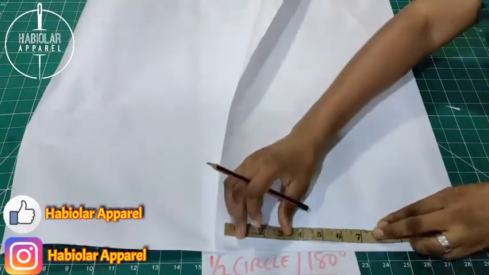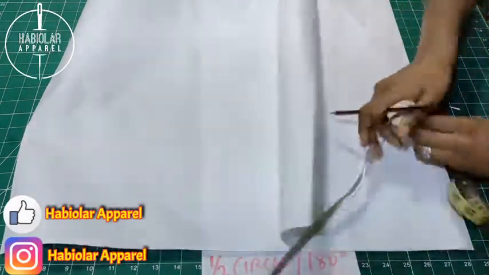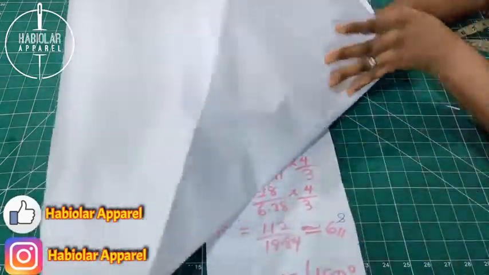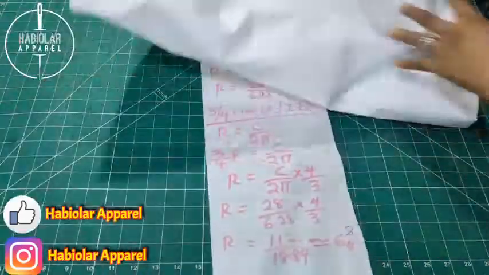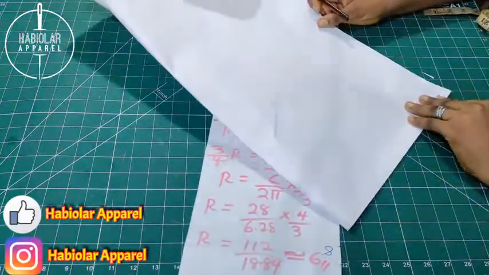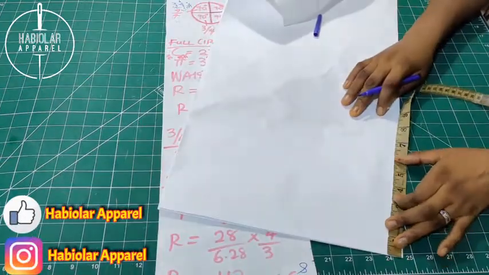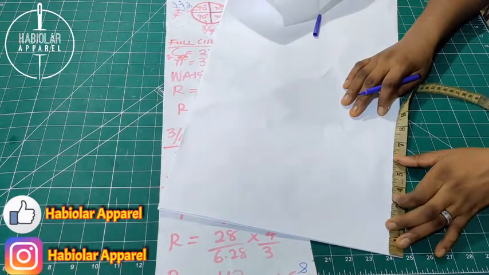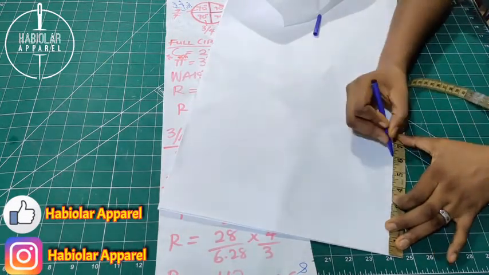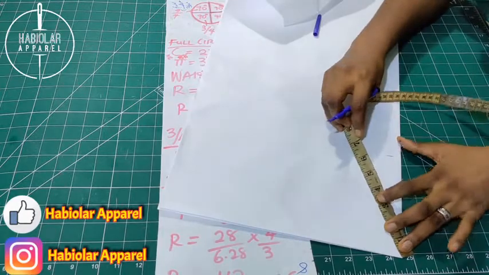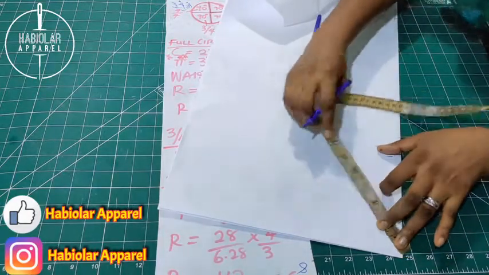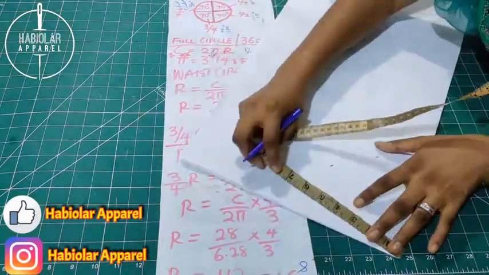I love to confirm. Okay guys, so remember for the 3/4 or the 270, radius is 6 inches, the same way we did for the full circle.